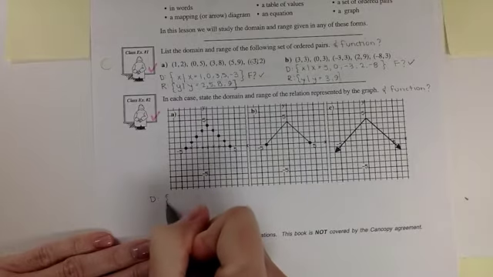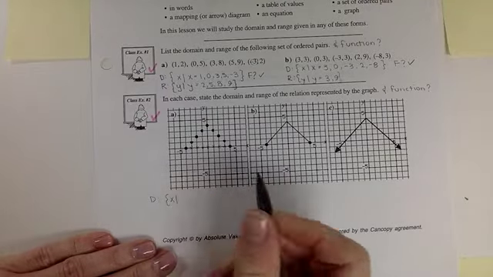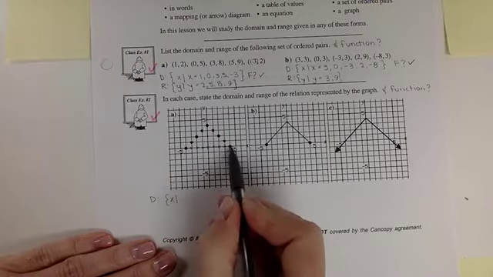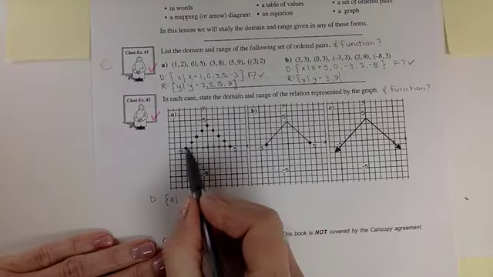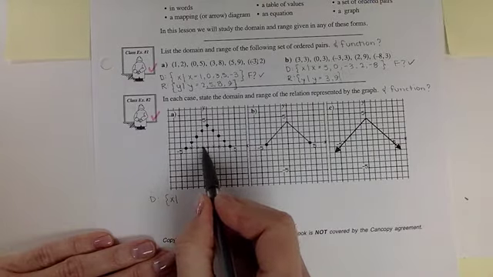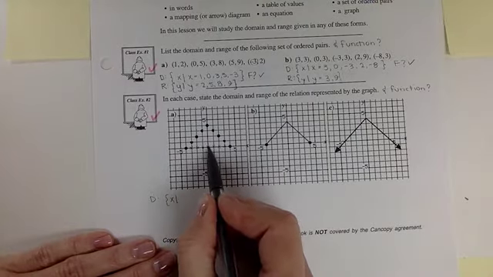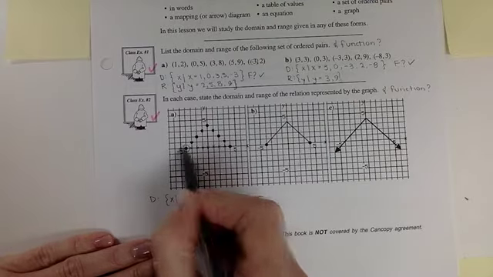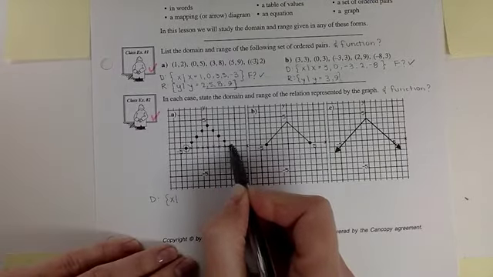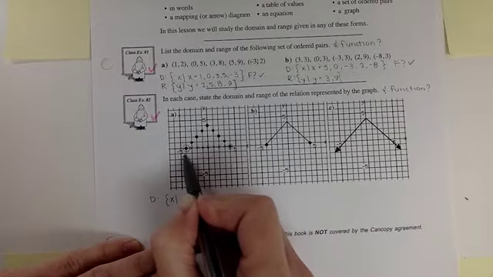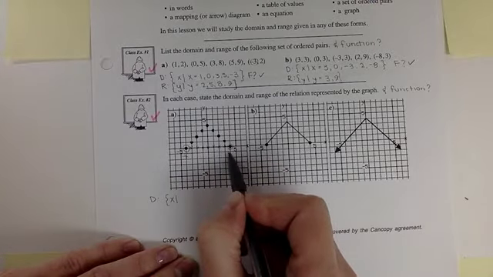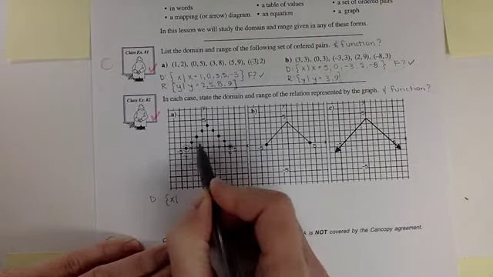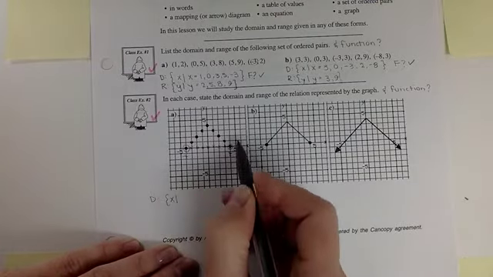So domain is going to be x such that, and now if I'm in between -5 and 5, so I've got -5, -4, -3, -2, -1. Oh, I guess I'm starting at 4, aren't I? -5 is here. Oh, okay, -4. Good thing I hadn't written that already. So we're in between -4 and 4. So 0, 1, 2, 3, and 4.